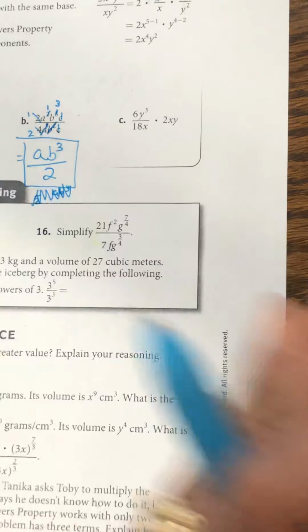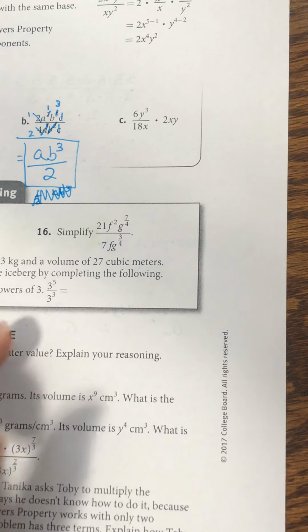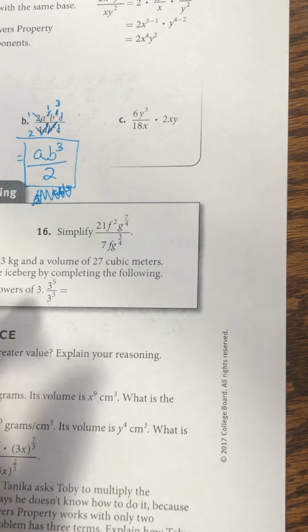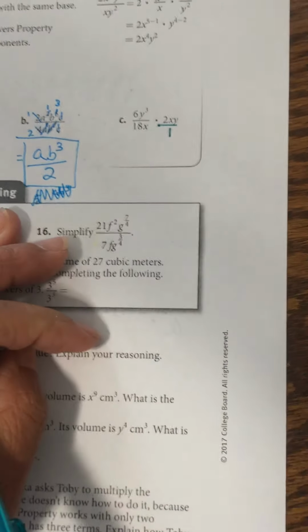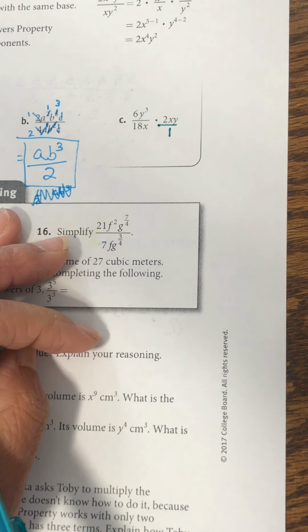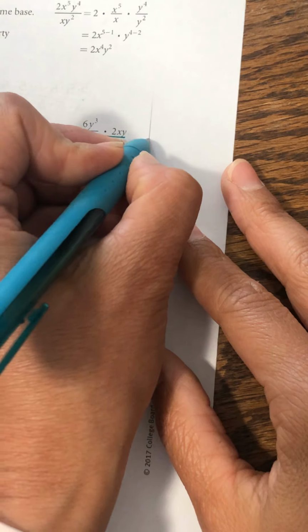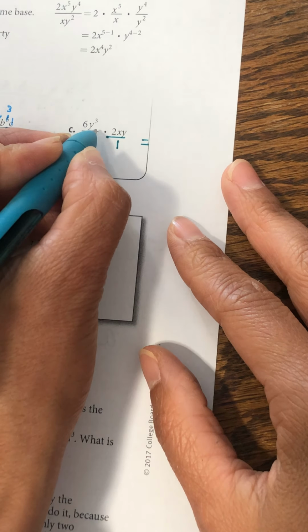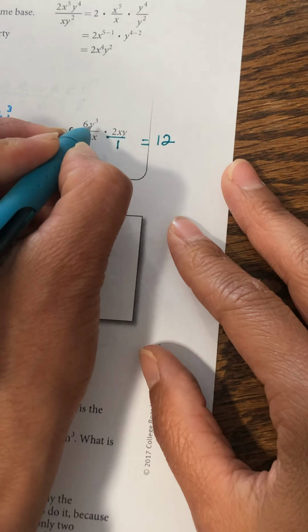All right, letter C. 6y to the 3rd over 18x times 2xy. If it helps you visually, you could put that 2xy over 1 and make it a fraction. Okay, and we can go ahead and multiply out the numerator across. So 6y to the 3rd times 2xy. Well, 6 times 2 is 12.